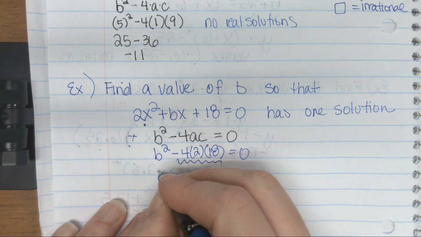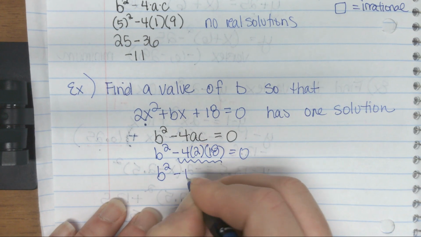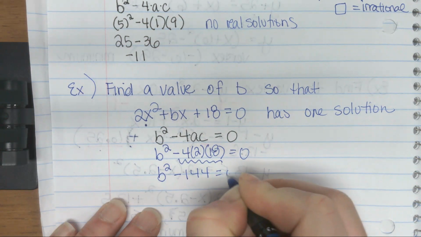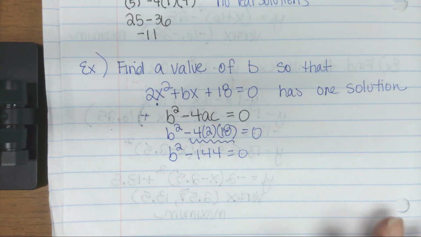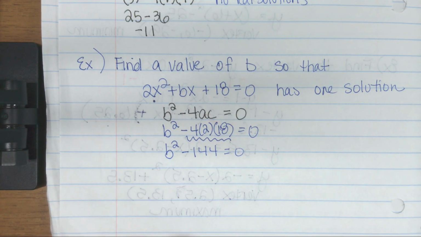Am I hearing b squared minus 144 equals 0? Is that what I'm hearing? Can somebody else just give me a thumbs up so they hear? Okay, good. I know you're out there. So can you figure out what b would have to be to make that true? Can some of you just see what it has to be? A couple of you can.